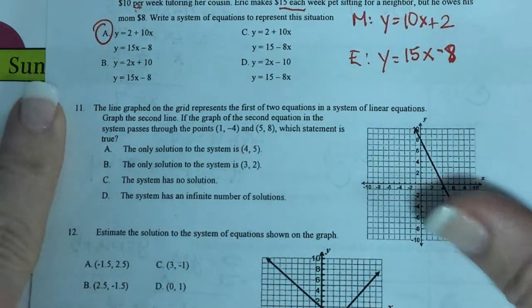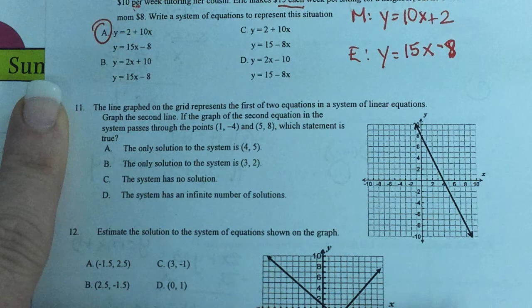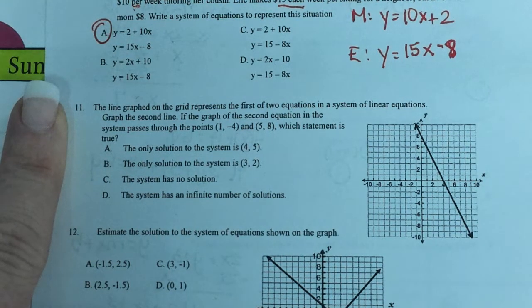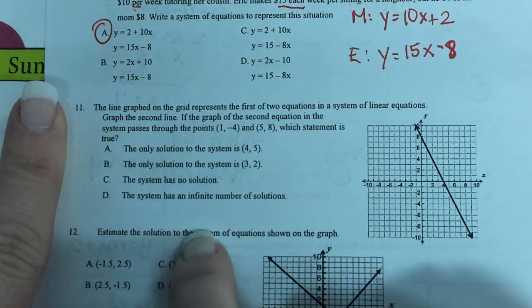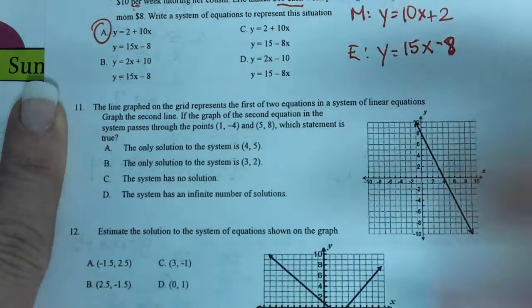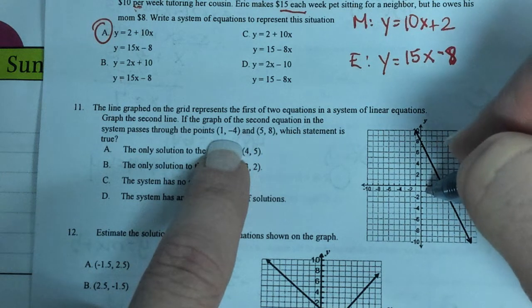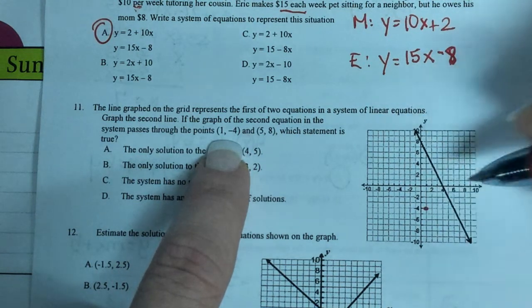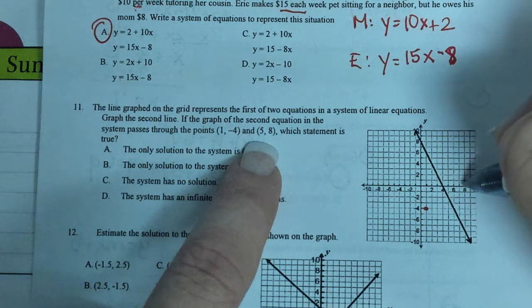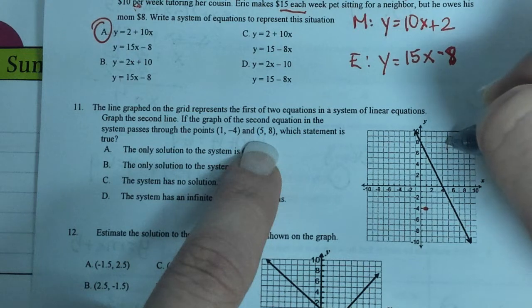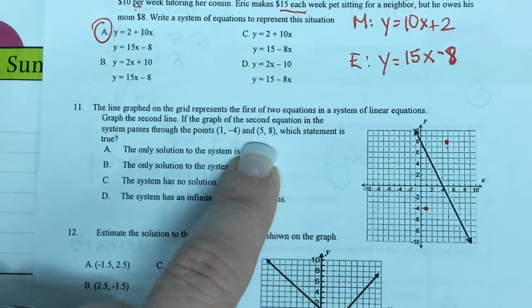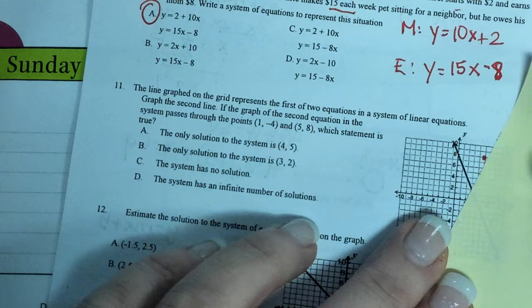Okay, so number 11. It says the line graphed on the grid represents the first of 2 equations in a system of linear equations. Graph the second line. If the graph of the second equation in the system passes through the points 1, -4, and 5, 8, which statement is true? So all I'm going to do is plot these 2 points. So here's 1, and then I'm going to go down 4. So there's 1, -4. And then my other point was at 5, 8. And now I just want to connect my points.